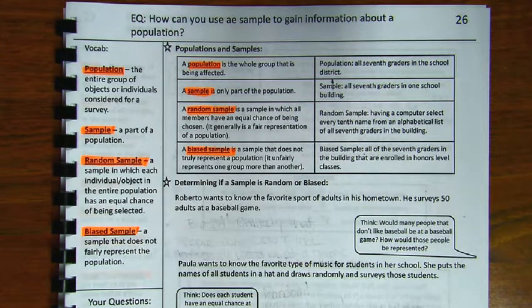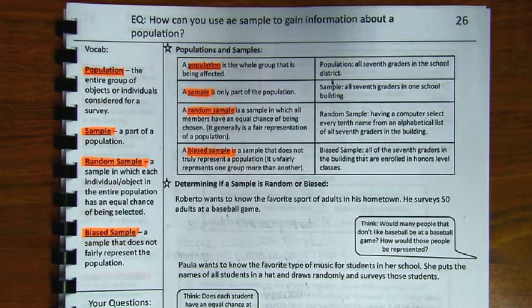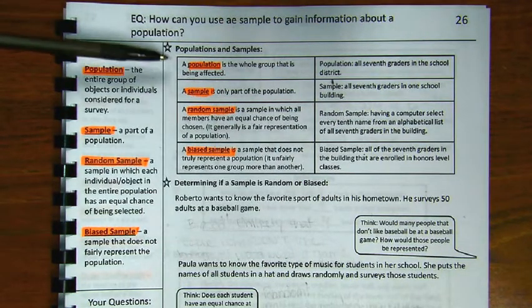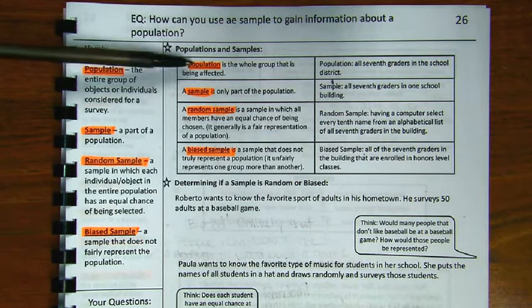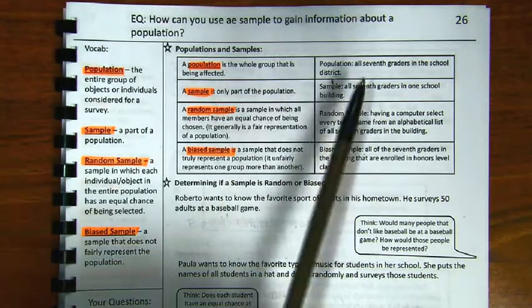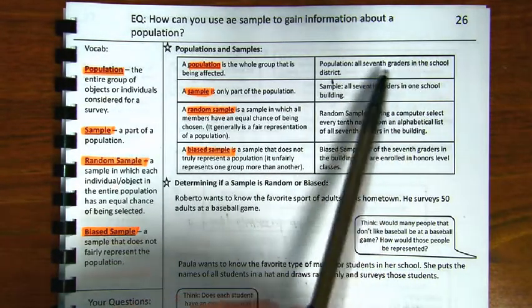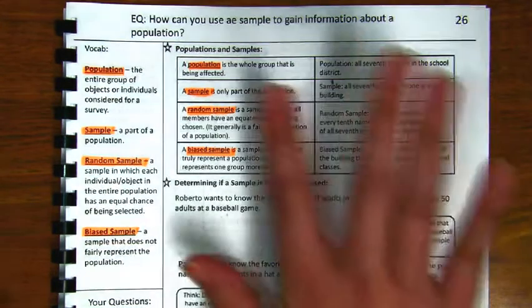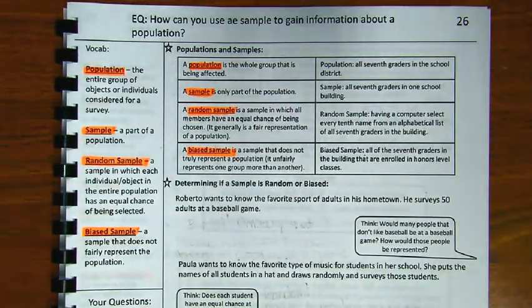Okay, so we're just going to go over a couple of examples here. So a population, again, is the whole group that's being affected. Okay, here's an example. All 7th graders in the school district.